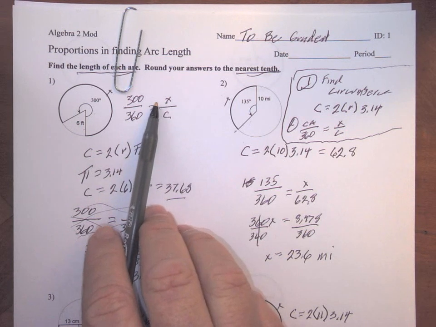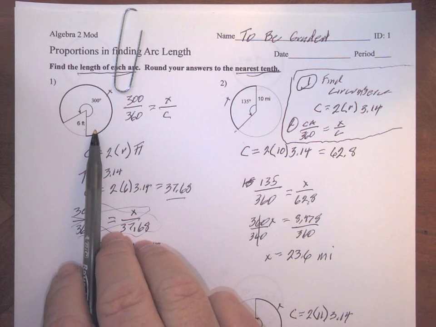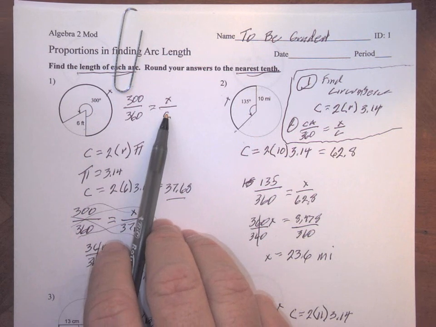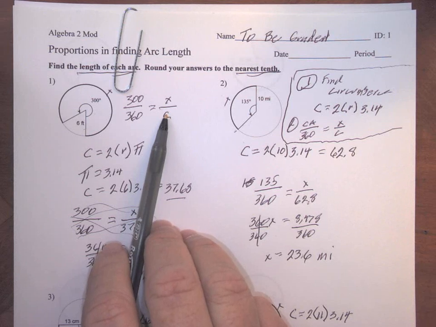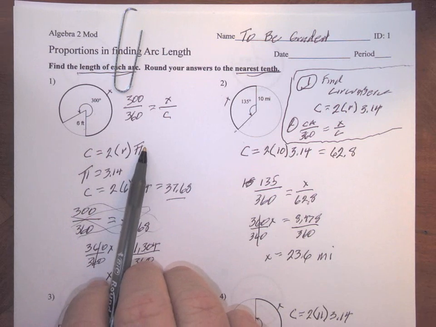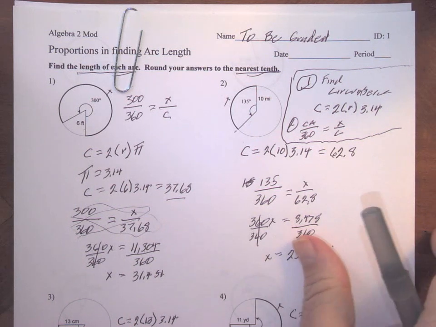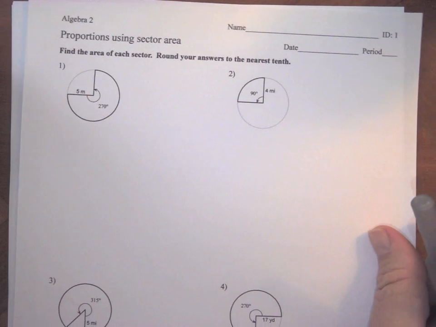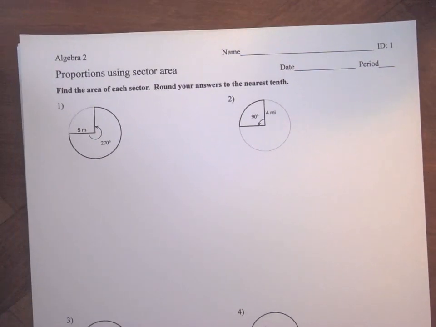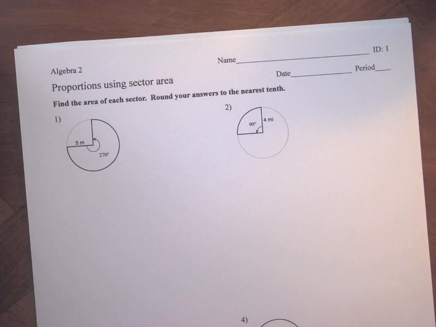And above that, we had the length of the arc divided by the total circumference. So we had to find the circumference in order to fill that one in, and then we just cross multiplied and went on. Well, we're going to do something very similar right now, only we're going to be using area. So let's talk about area.